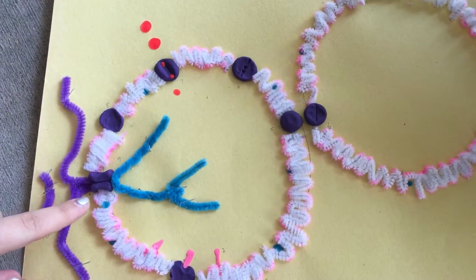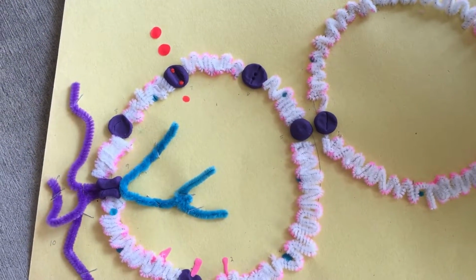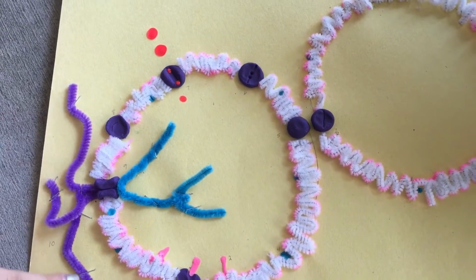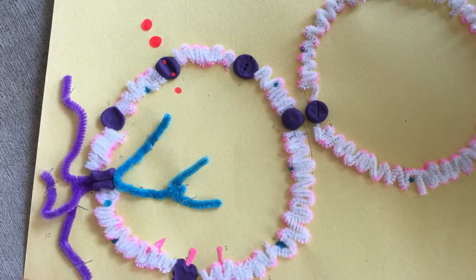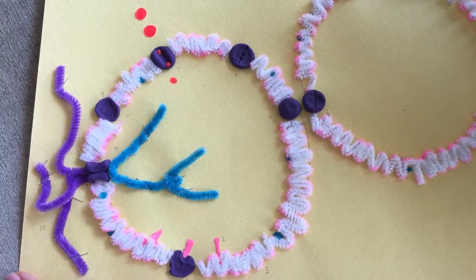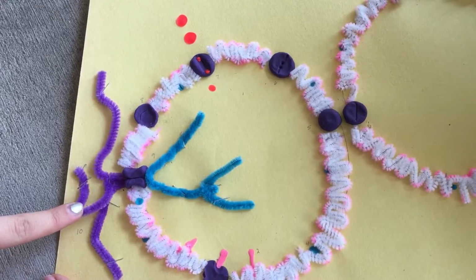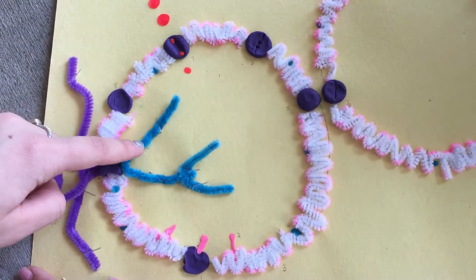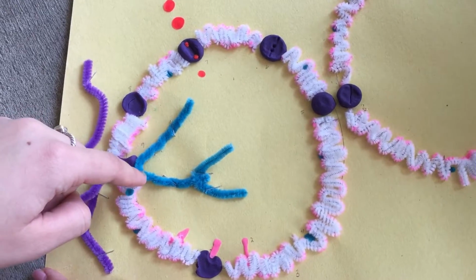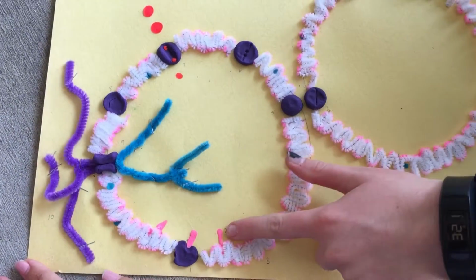This is our extracellular matrix, which is on the extracellular side of the cell. The matrix is a collection of extracellular molecules that provide structure and support to the cells that it surrounds. These are the fibers outside of the cell, and this is the cytoskeleton made up of microfilaments and microtubules within the cell.